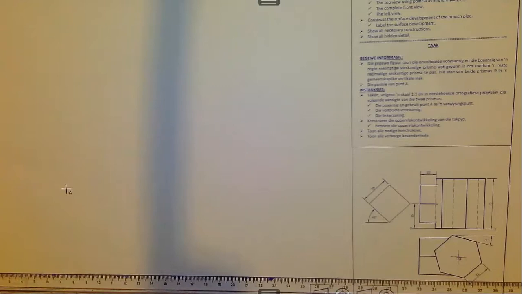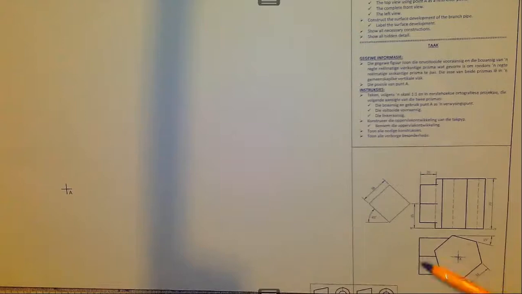We are also given point A, which is a point of reference in terms of our starting position. Draw to scale 1:1 and in first angle orthographic projection the following views of the two prisms. The top view using point A as a reference point. If we are looking at the top view, remember it's first angle orthographic projection, we are simply going to copy this one as it is. And the complete front view, when they are talking about the complete front view, like I explained, you are supposed to define the line of intersection, okay?